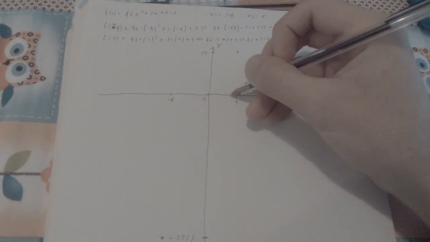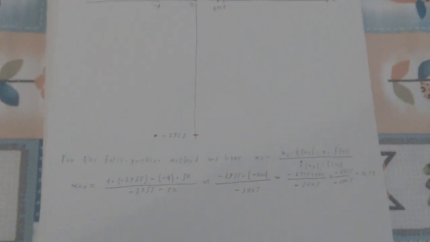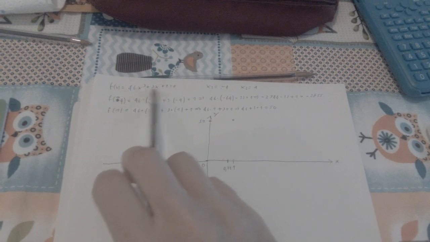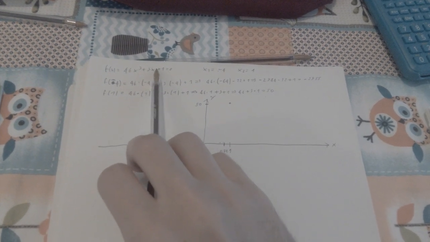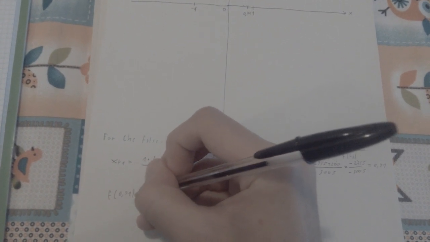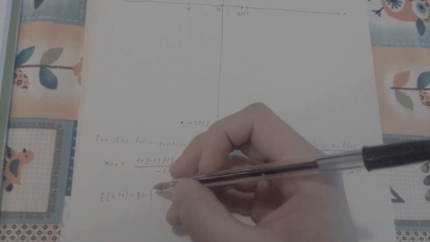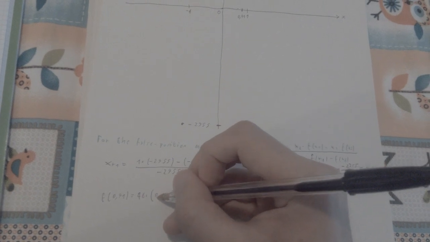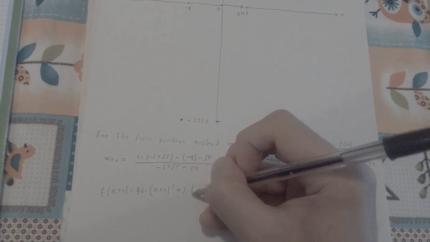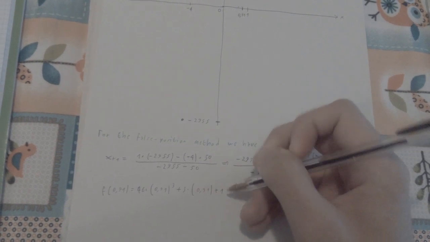So 0.91 is roughly here. It's gonna be an auto scale anyway, so it doesn't matter. And now I'm gonna plug 0.91 back into my function and see whether I get a negative or a positive value. So f of 0.91 is actually gonna give me 46 times 0.91 cubed plus 3 times 0.91 plus 1.